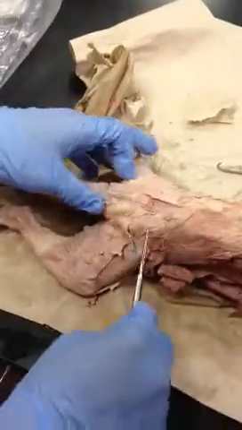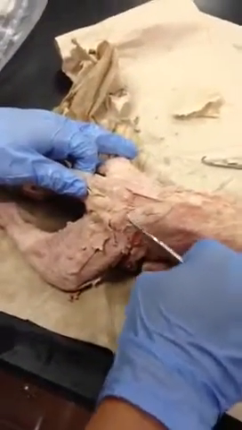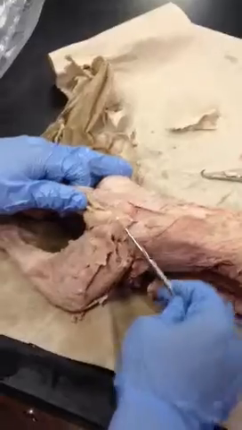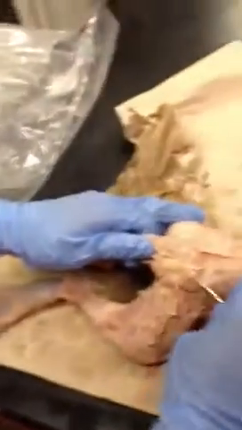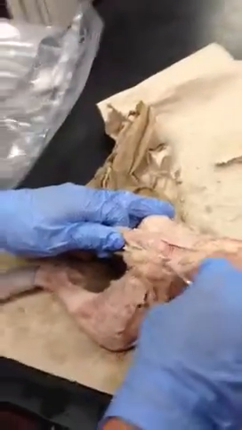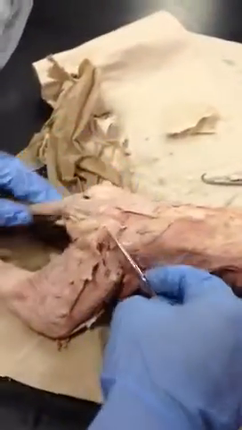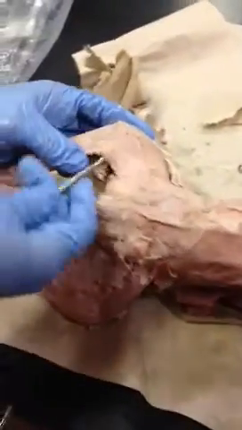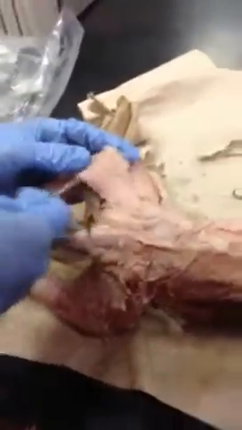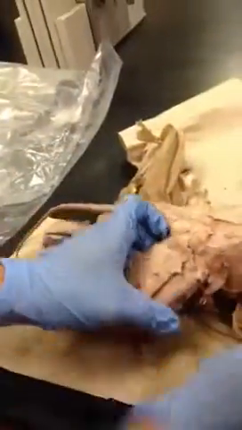And then this one right here is going to be called the gluteus maximus. And then underneath that is the gluteus medius. So gluteus maximus, gluteus medius, biceps femoris. What am I missing? Oh, the tube, right?